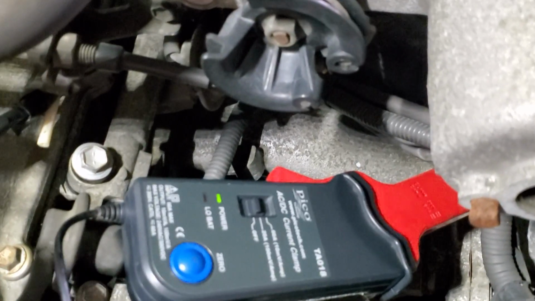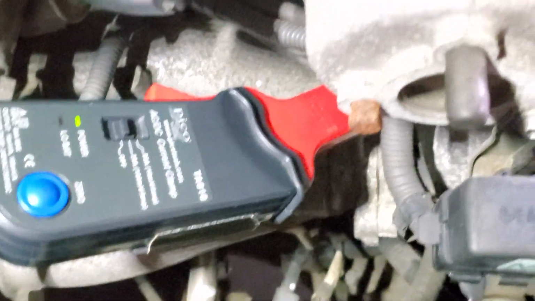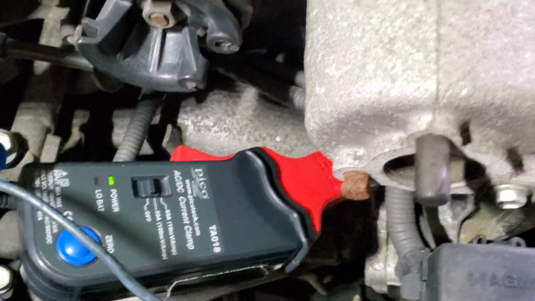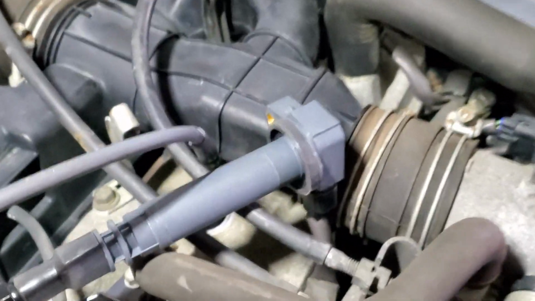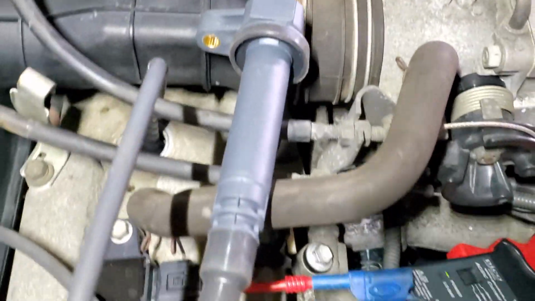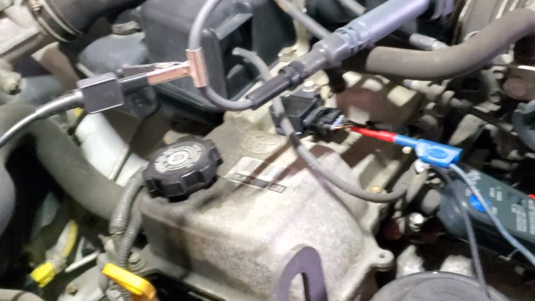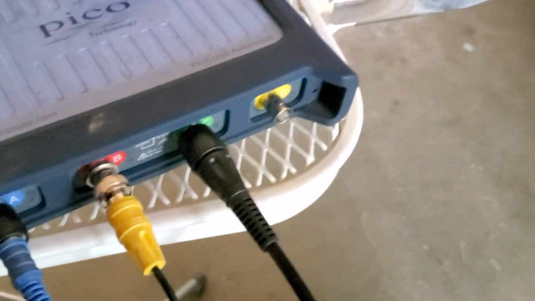Then we have the current probe connected to the ground, so that way I can see the current ramp for all ignition coils. And our problem was directly mostly on cylinder 2, according to the scanner. So at this point, I've used this adapter, this cable, and we're going to have the secondary ignition waveform at the same time. That's what we have here.